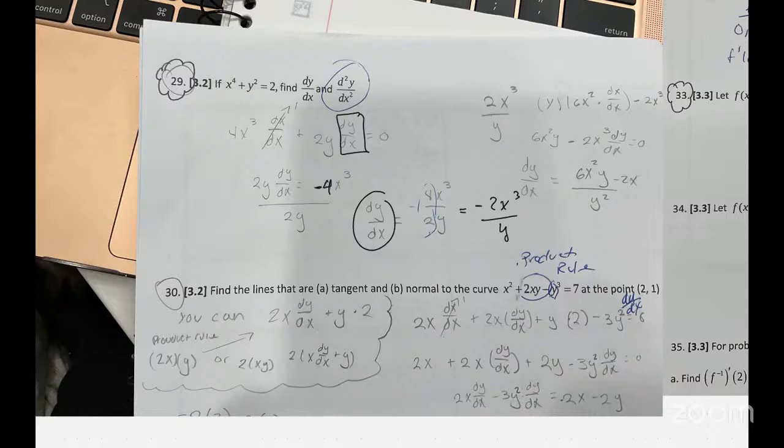The double derivative is low d high, minus high d low. So negative 6x squared times y, minus high, 2x cubed, d low, which is dy/dx, all over low squared.